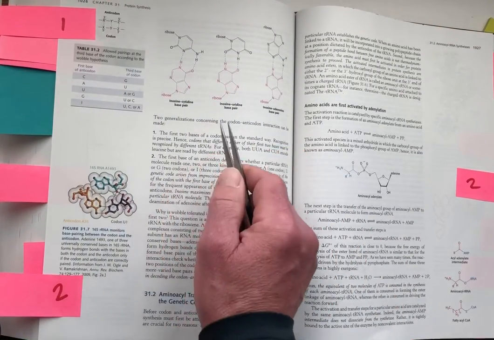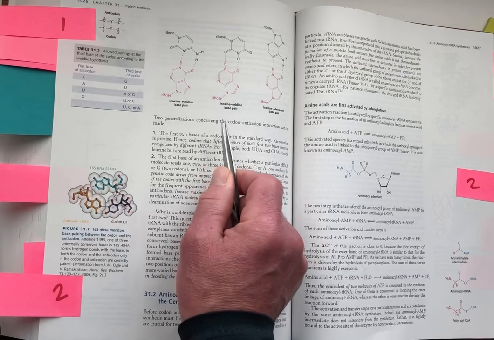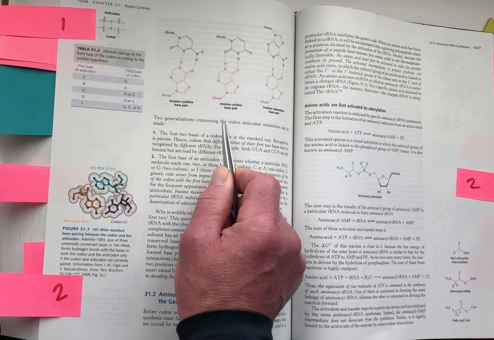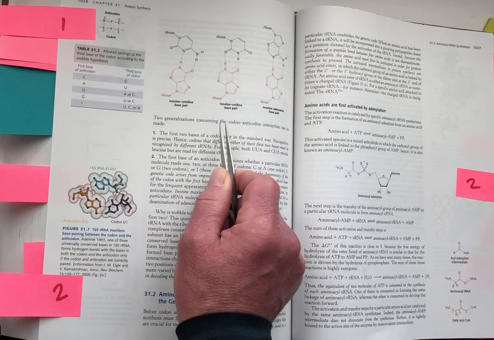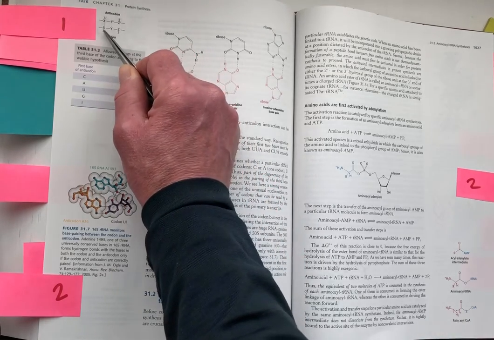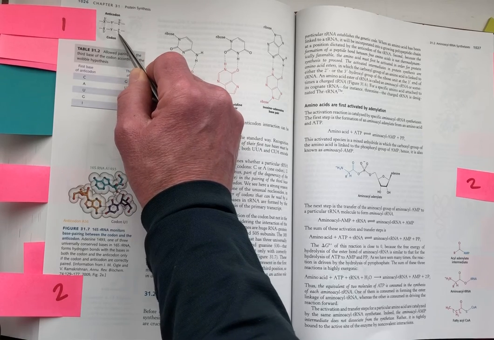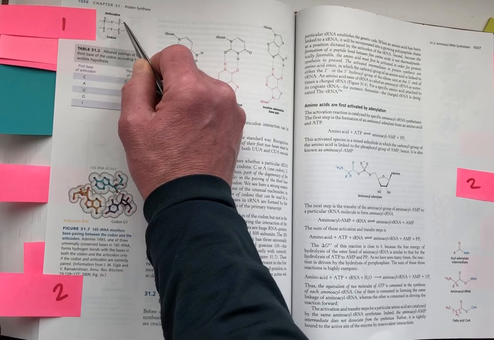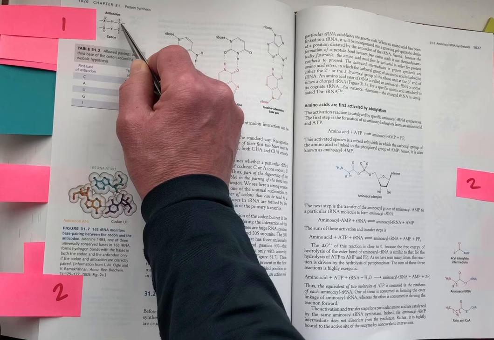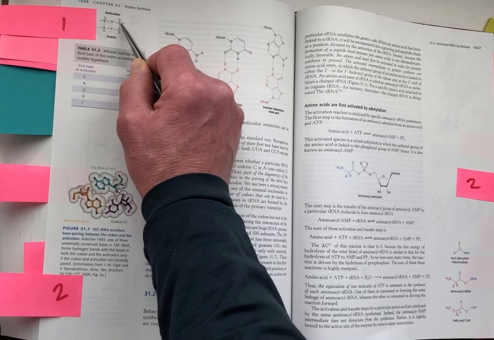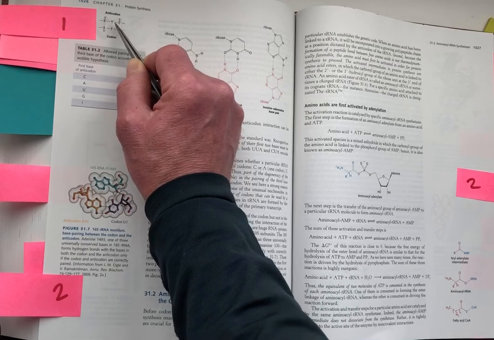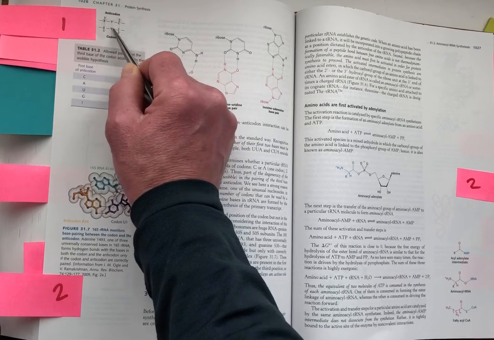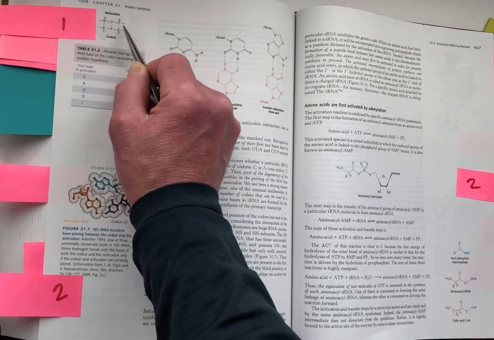Finally, we're going to end this first portion looking at what's called the Wobble hypothesis at the third codon position. So here's a codon, 1, 2, 3 positions in the messenger RNA, and that is being interpreted by the bases in the anticodon, and this is an anti-parallel RNA to RNA base pairing.